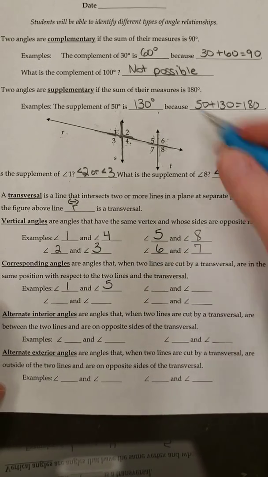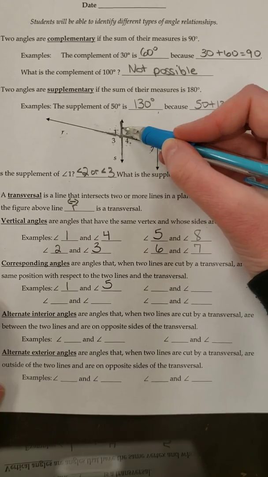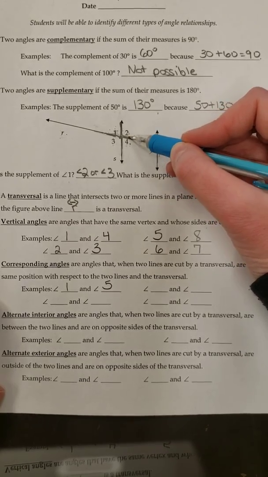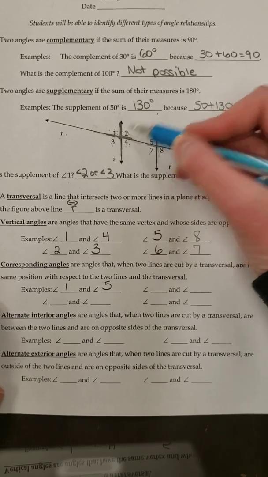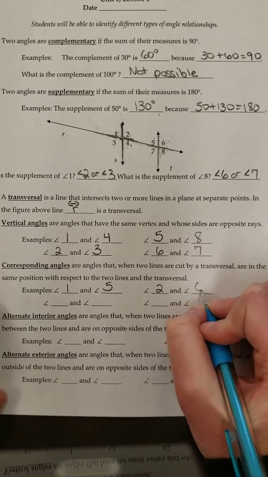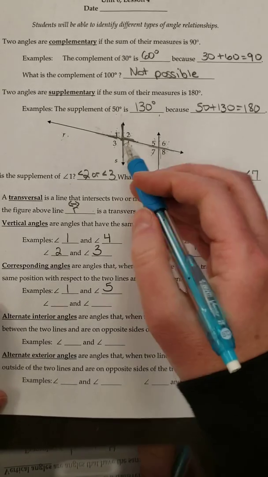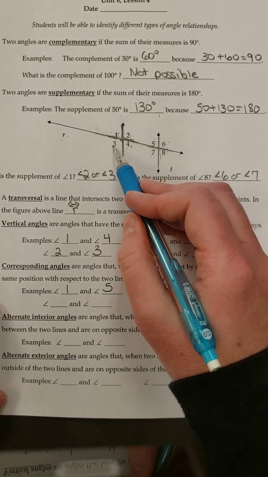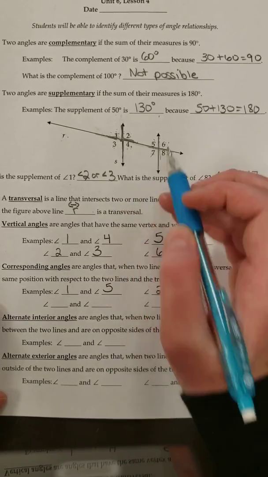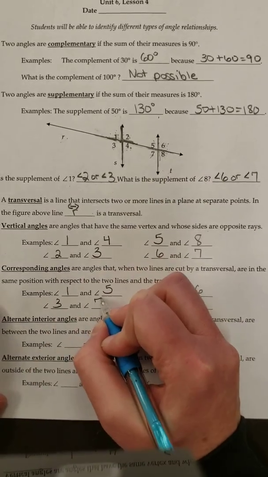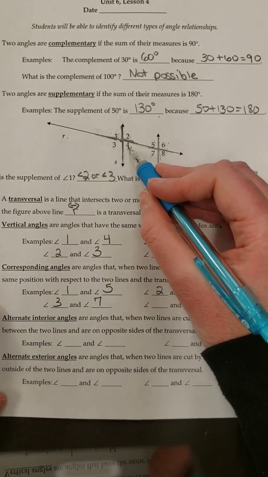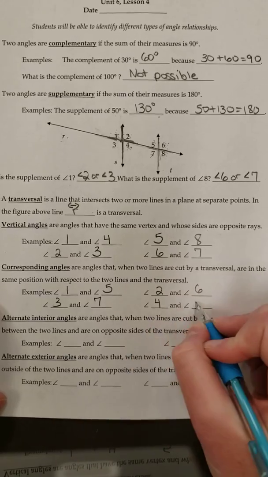What would be another pair? Well, let's look at angle 2. This one's to the right of the transversal, to the right of the line cut by the transversal and above the transversal. So angle 2 and angle 6. And then if we go angle 3, it's below the transversal and to the left. So angle 3 and angle 7. And then that finally leaves angles 4 and 8.